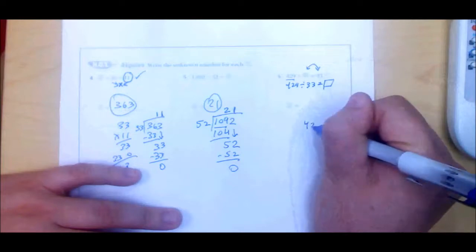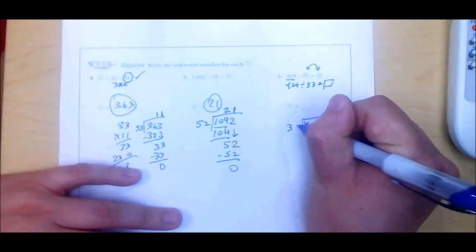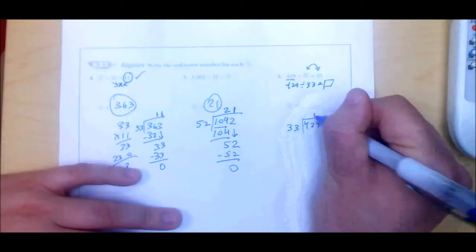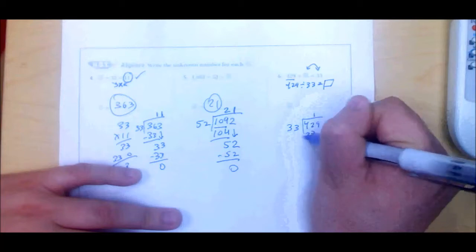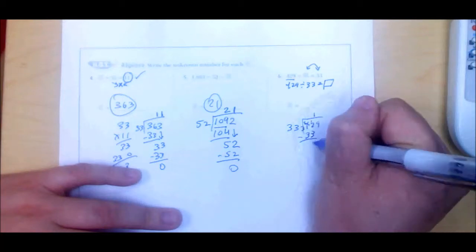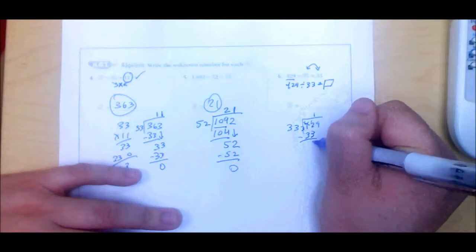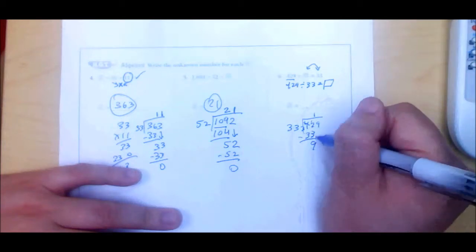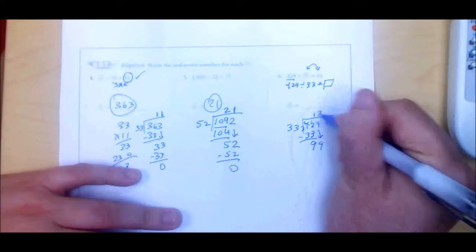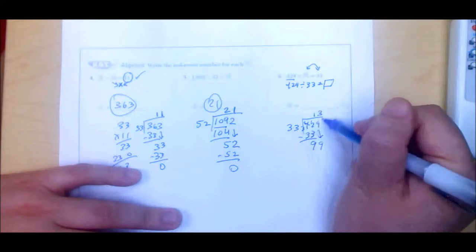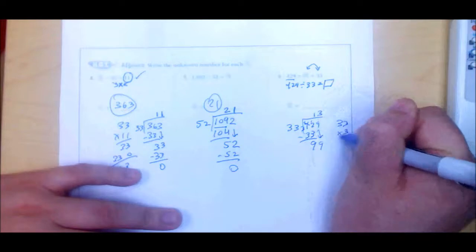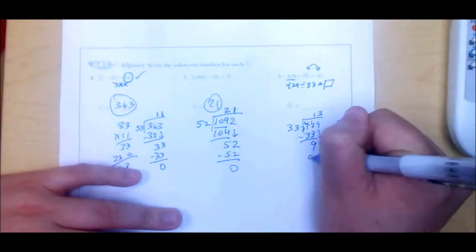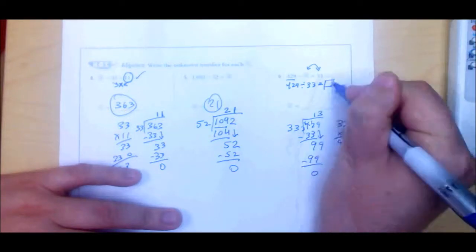So I'm going to change this to 429 divided by 33. 33 goes into 42 one time. And I get 9. That's less than 33. I bring down the 9. And I believe that goes in 3 times. 33 times 3 is 99. Exactly. So my answer here would be 13.